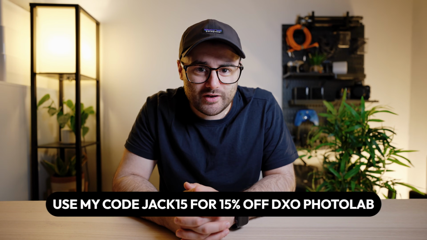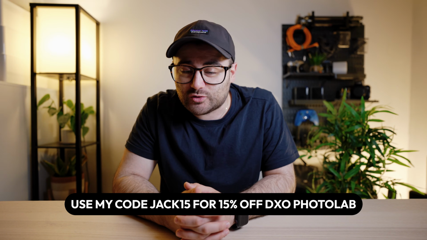You just pay once for it and you can use it forever. There's no hidden costs or monthly costs. It's a one-time purchase. So let's head onto the computer and take a look at PhotoLab 9.